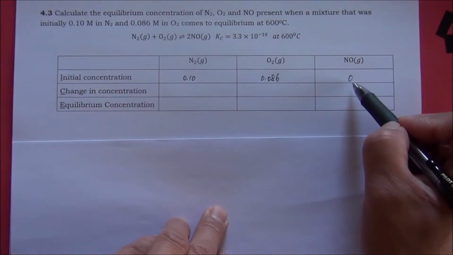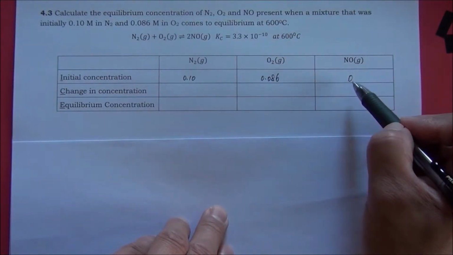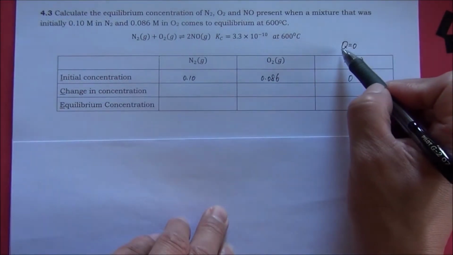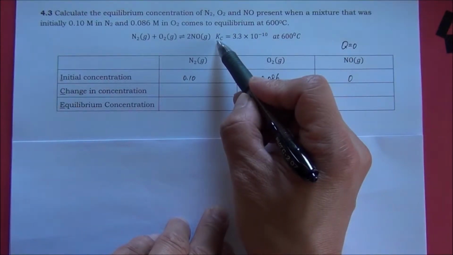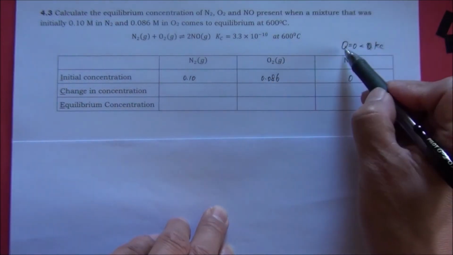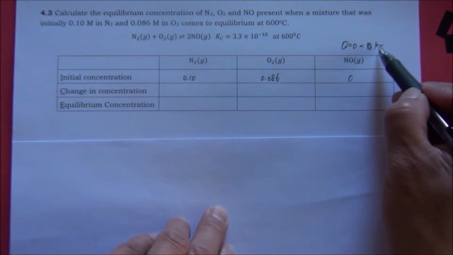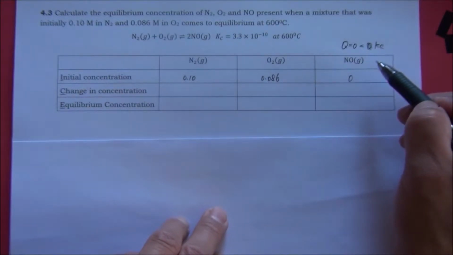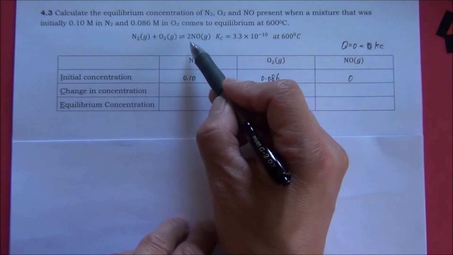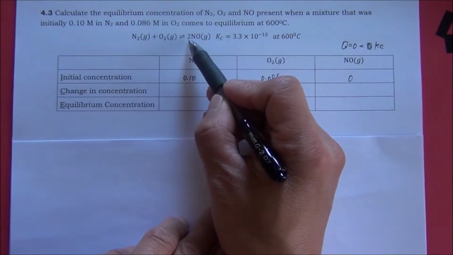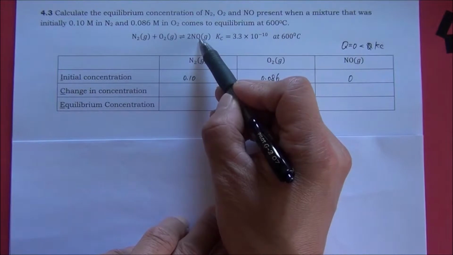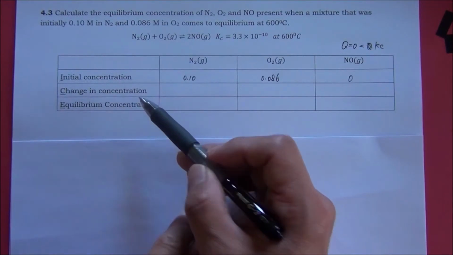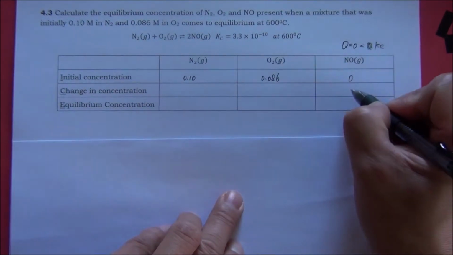The initial concentration of the product is 0. Therefore, the reaction quotient is equal to 0. And the reaction quotient is smaller than the equilibrium constant, Kc. If the reaction quotient is smaller than the equilibrium constant, Kc, the reaction will go towards the products, which means the concentration of the product will increase. Because the coefficient of the product, nitrogen monoxide, is 2, we will assume the change in concentration of nitrogen monoxide is 2x.